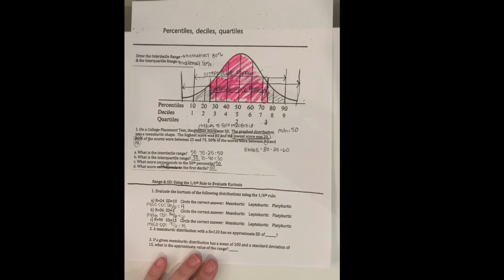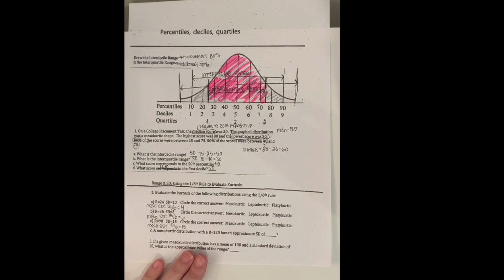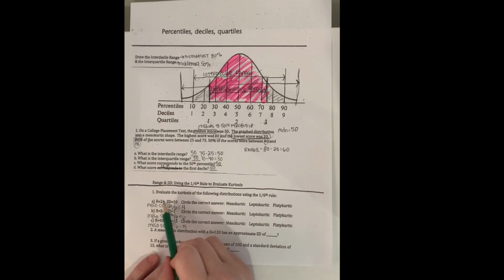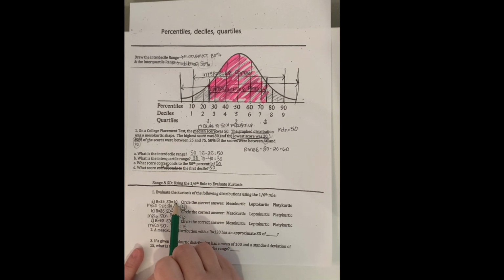So what I've done is taken the range of each of these different data sets and divided it by 6 so that I could see what the standard deviation would be if this is a normal curve. But now what I'm going to do is look at the actual standard deviation for each of these example distributions here and compare it with the standard deviation that I just calculated. I know that if the curve for this data is mesokurtic in shape, then the standard deviation should be 4. So let's see what the standard deviation is. The standard deviation is not 4.